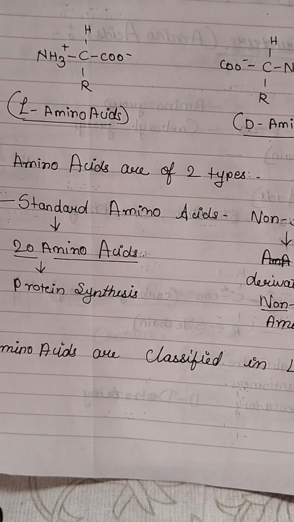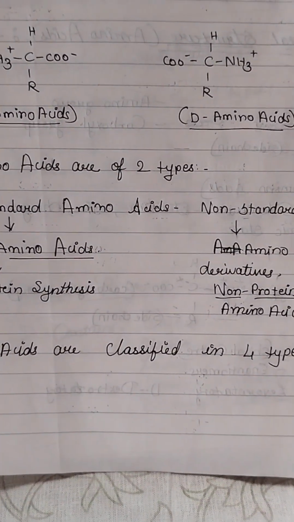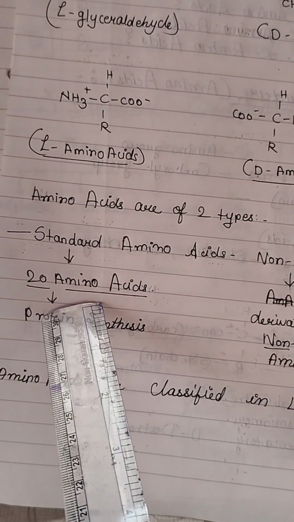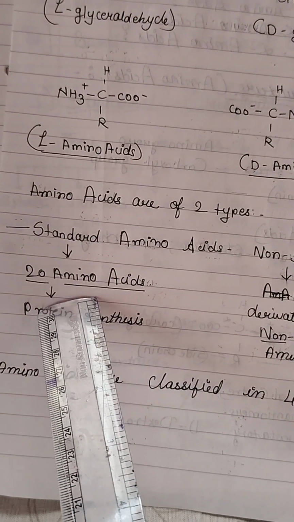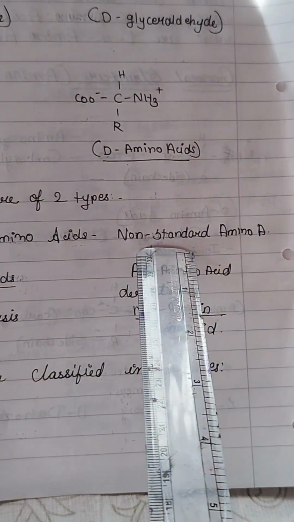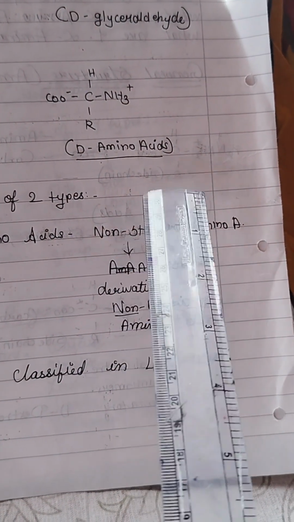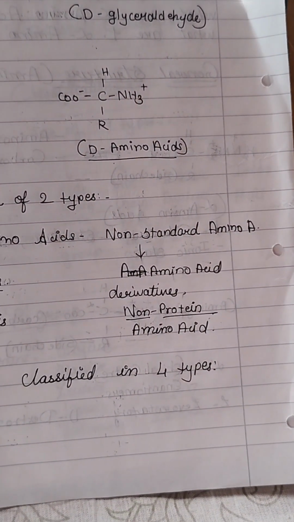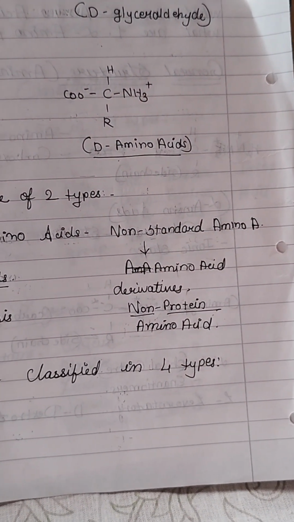Now amino acids are of 2 types, standard amino acids and non-standard amino acids. There are 20 standard amino acids which take part in protein synthesis. Non-standard amino acids are not involved in protein synthesis, but they play a role in different amino acid derivatives and in non-protein amino acids.